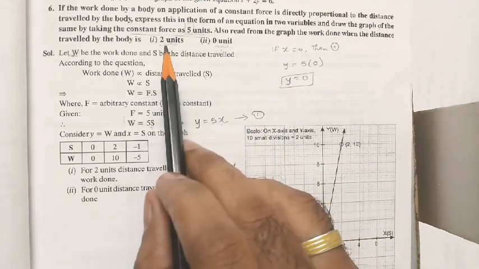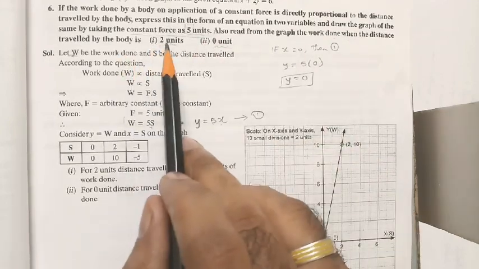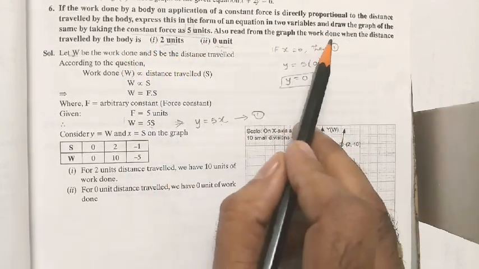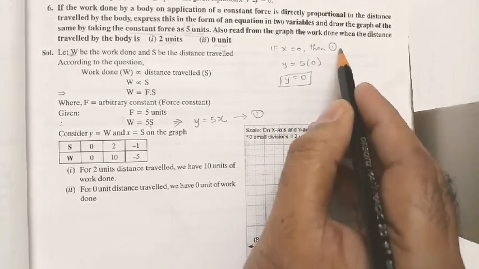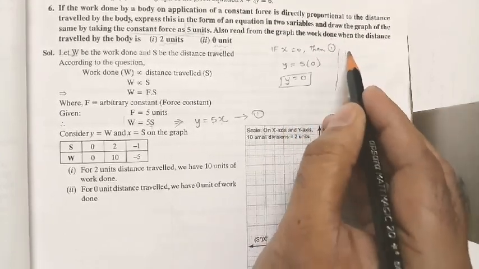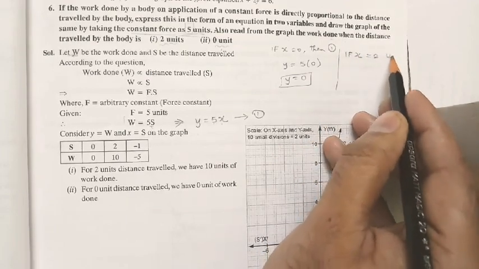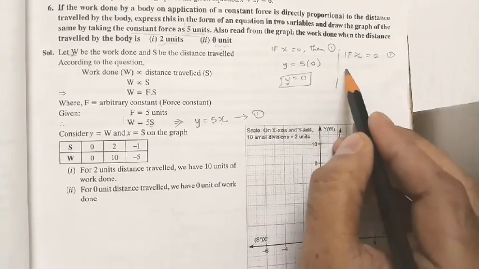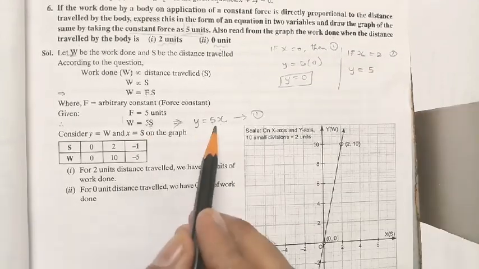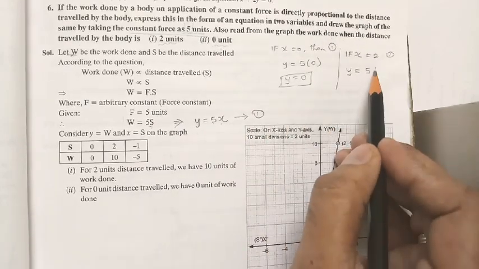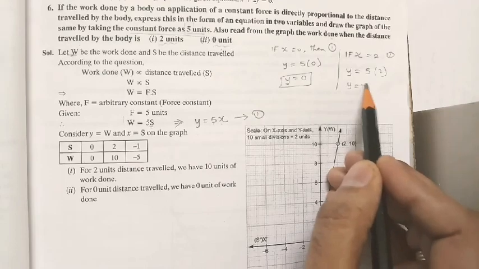Now I'm going to find for X is equal to 2 units. The distance traveled by the body is 2 units. What is the work done by the body? Now I'm going to find it. If X is equal to 2 units, then equation 1 becomes Y is equal to 5x, X is equal to 2. So 5 into 2 is equal to 10. So Y is equal to 10.